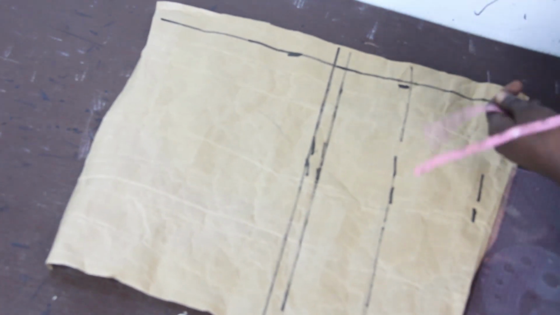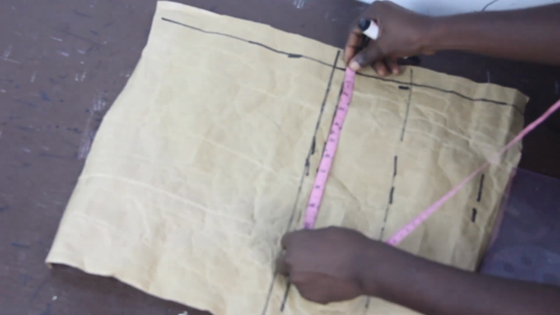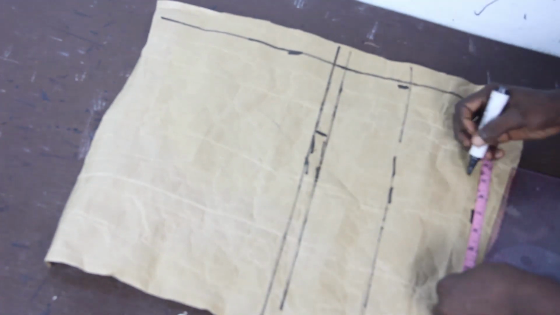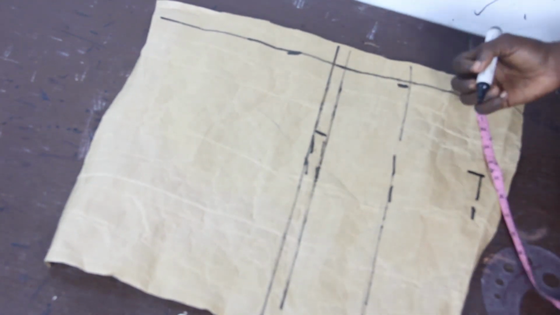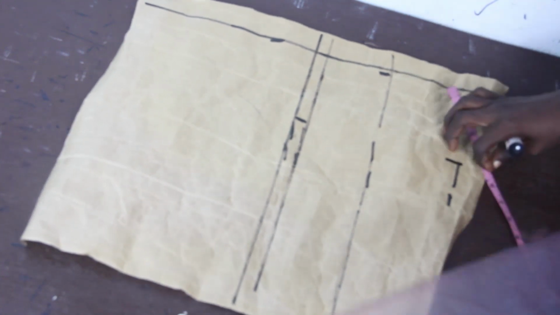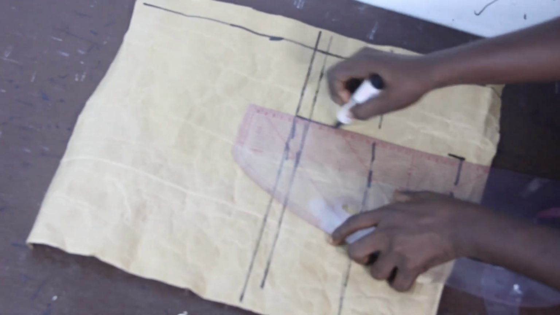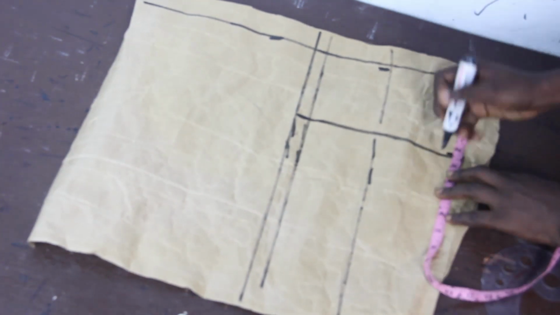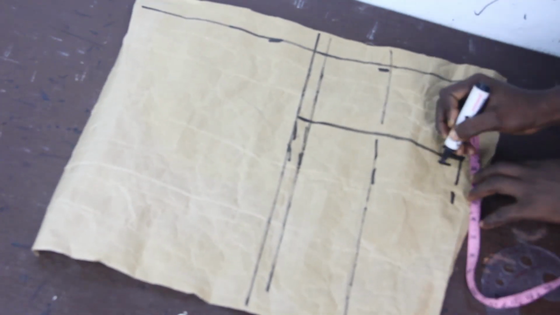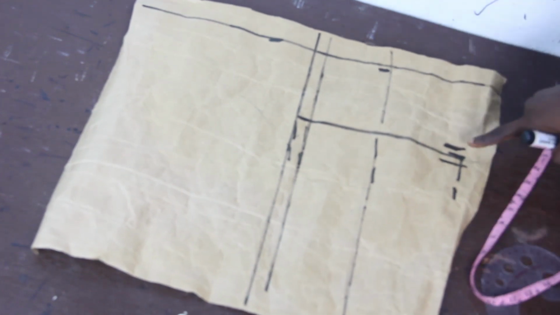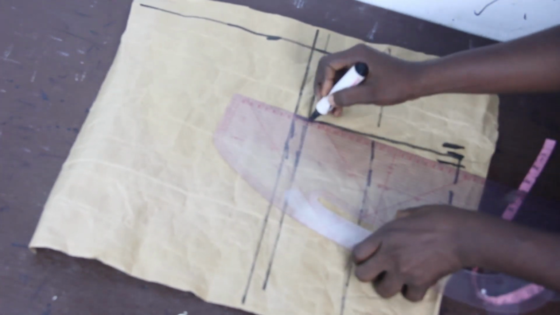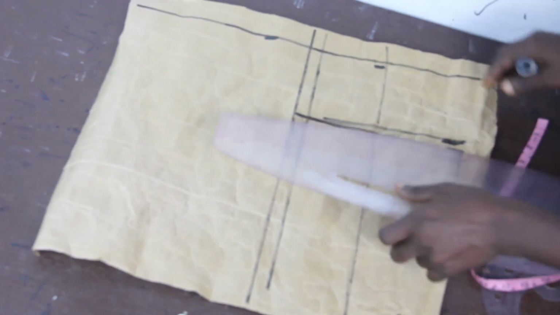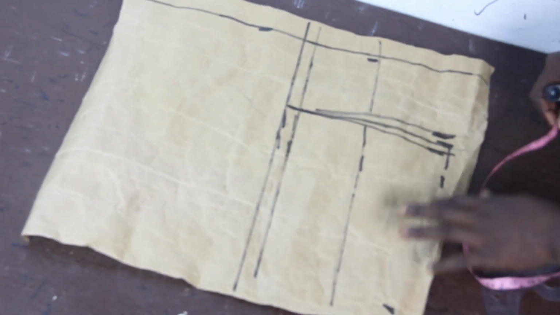So once I'm done with that, I will go ahead and mark our dart measurement, which is 4.5. On our waistline, we have 4.5. Connect the lines together. Now on the waistline, go ahead and mark 1/2 inch on both sides this way, and then you connect it to your bust measurement. So this is what you are going to have.